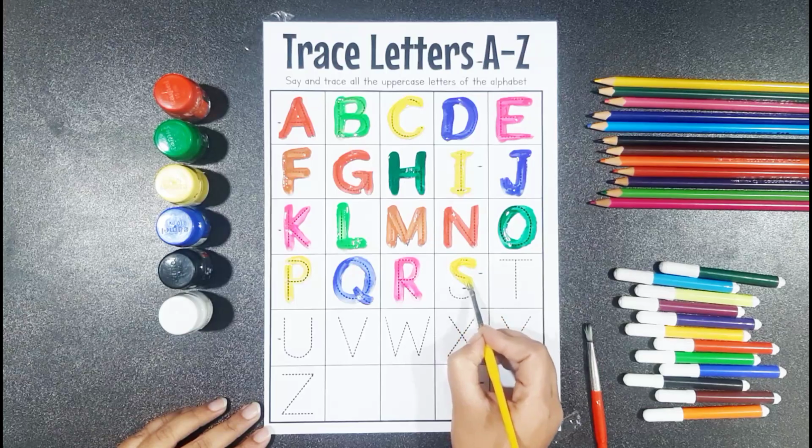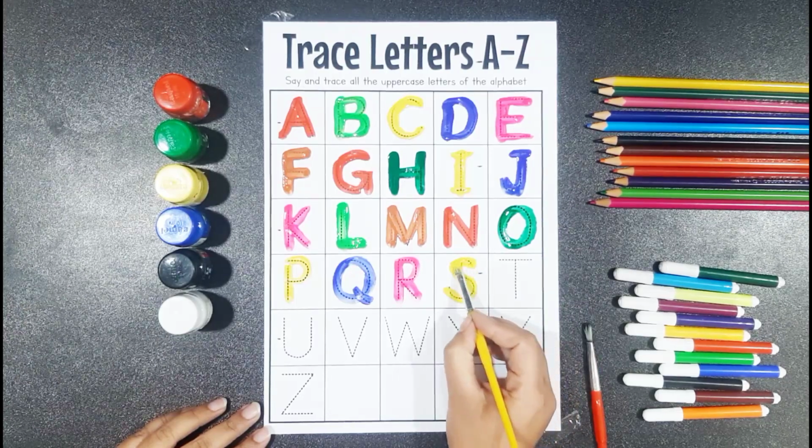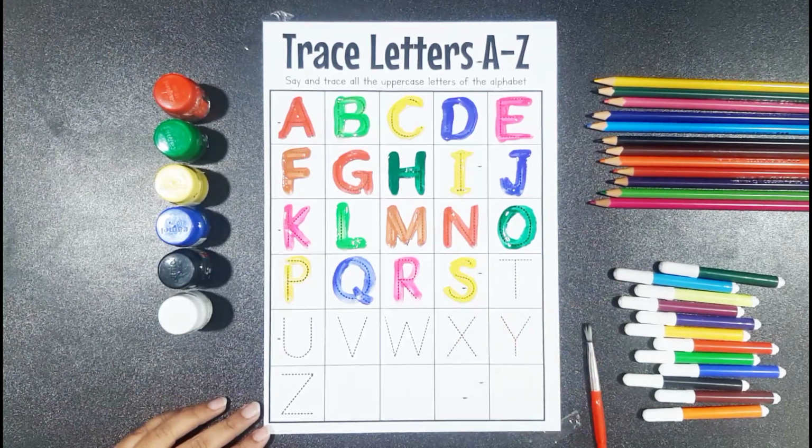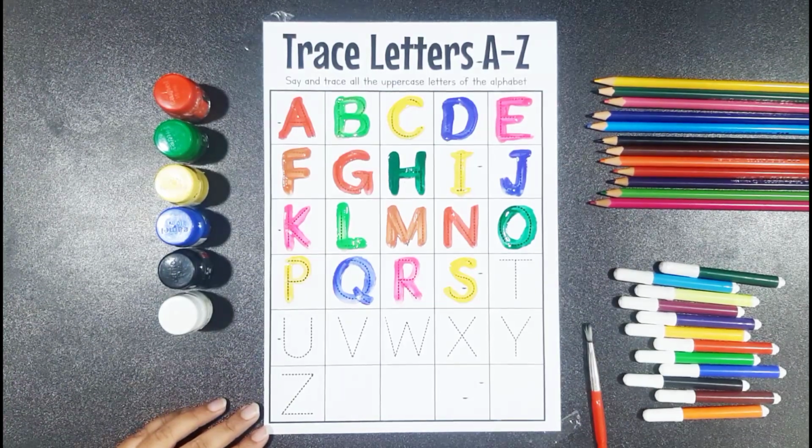S. Yellow color. S for sun. S for sun. Yellow color. S.